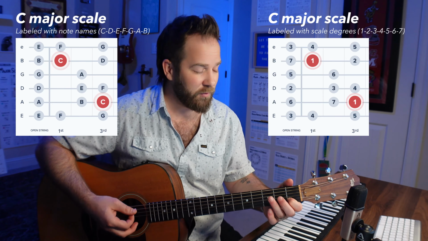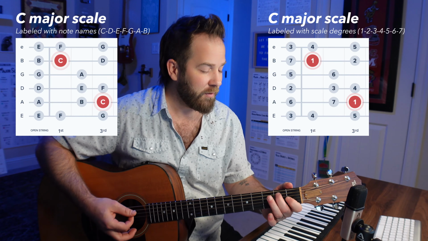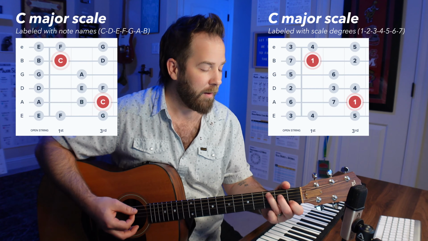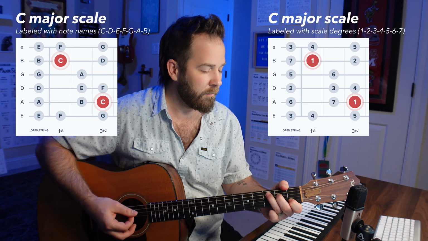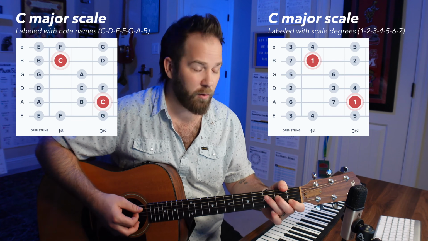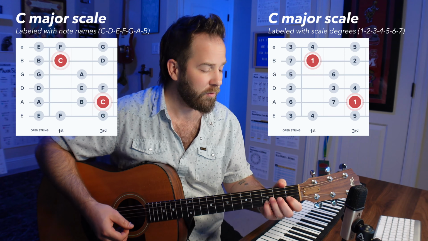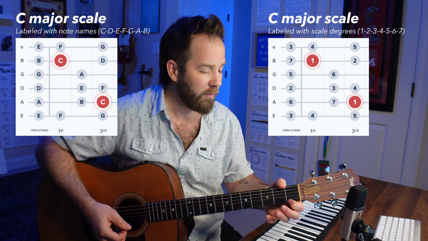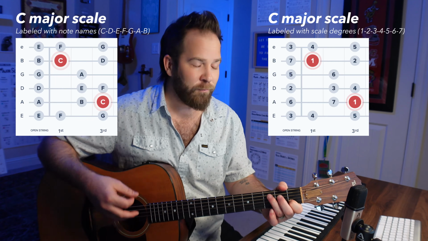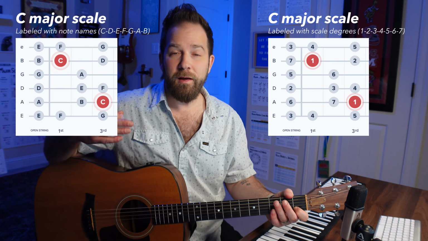And we could sort of even start lower, right? 5, 6, 7, 1. We could walk up the scale, 1, 2, 3, 4, 5, 6, 7, 1, 2, 3, 4, 5, 4, 3, 2, 1. Just being aware of these numbers is helpful.